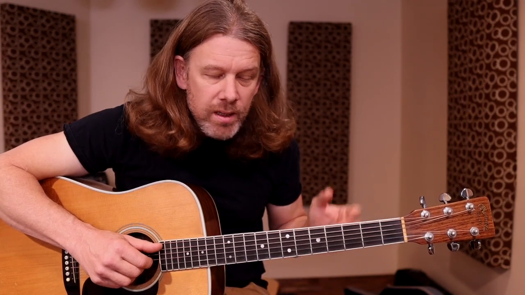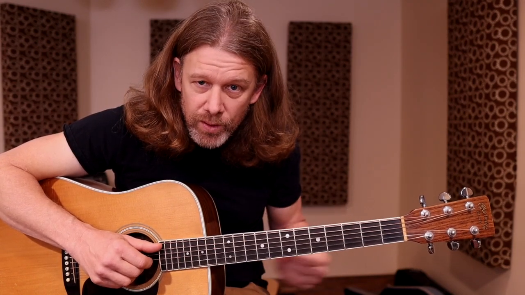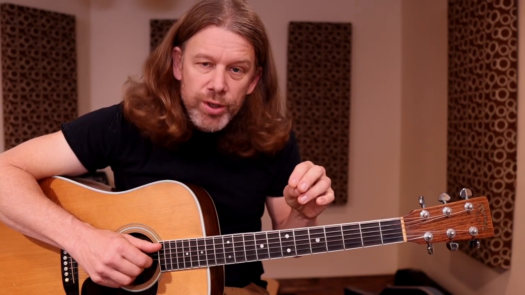Okay, so we build the major scale. We know that it's got the sequence whole, half, whole, half. We talked about pulling out the root, the third and the fifth, the 1, 3, 5 of the scale. And we're starting to see now how a chord gets built from the scale.